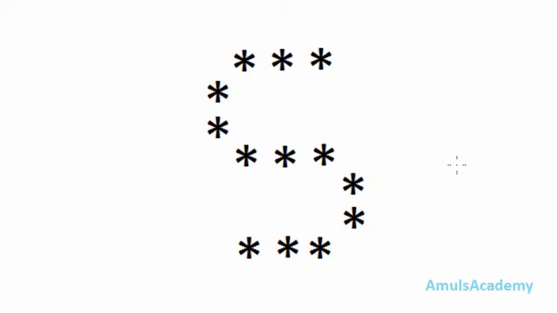Today in this tutorial we are discussing how to print stars in an alphabetical S shape, and this code is also similar to the previous pattern programs. So let's begin with the code.